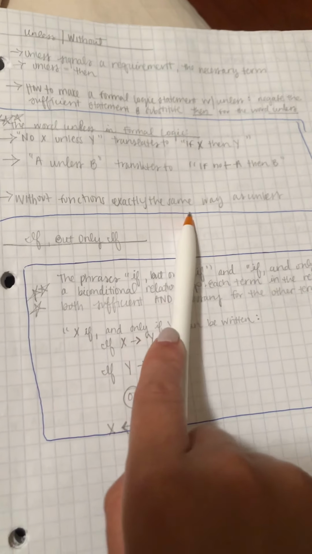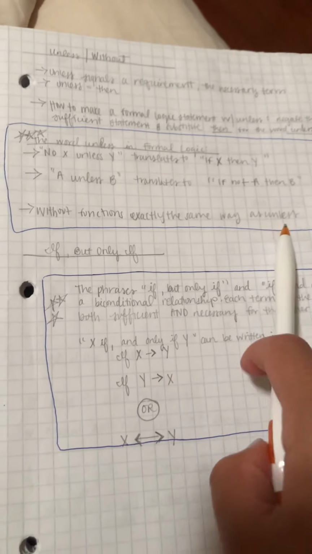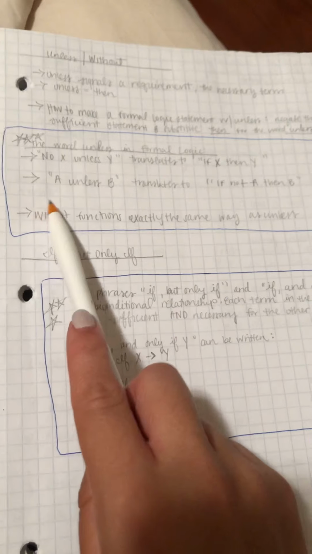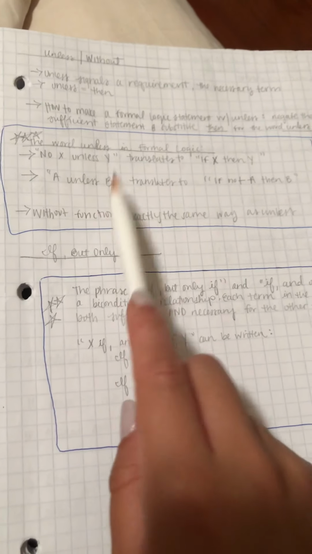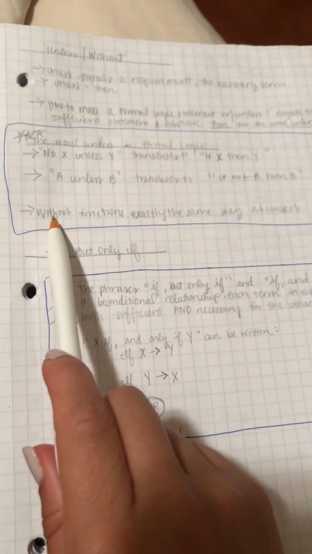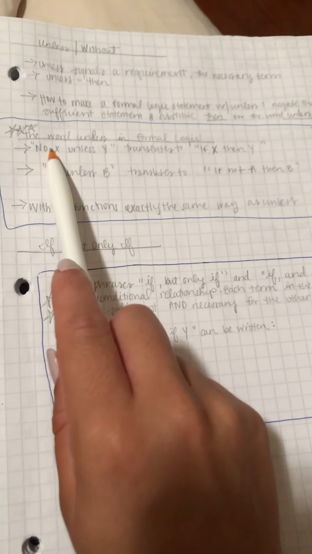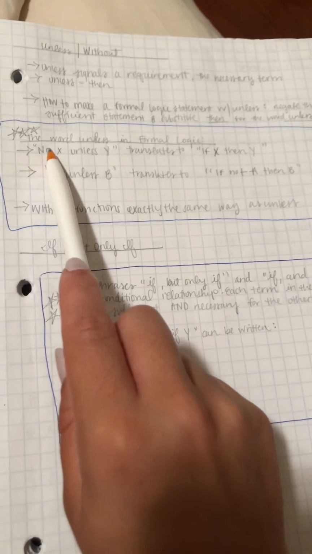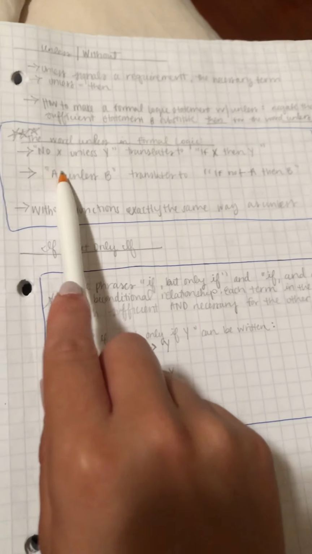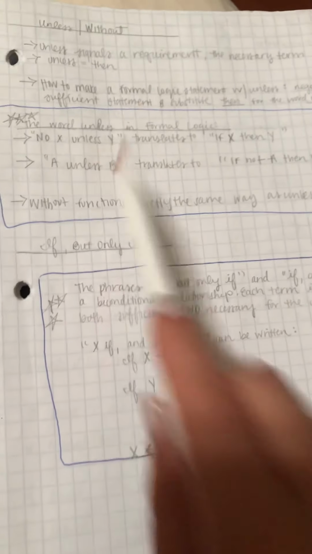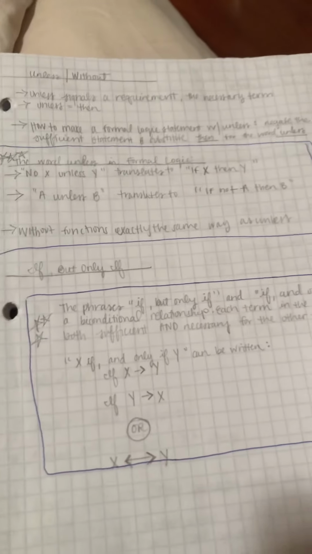Without functions the exact same way as unless. So if you see A without B, you do: if not A, then B. If you see no X without Y, it's the same. Negate the first term so it's positive: if X, then Y. Okay, you get it. I would practice that.